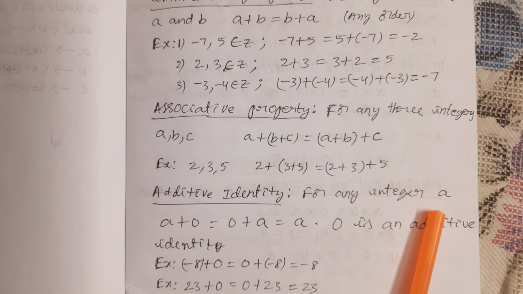Additive identity I am telling. For any integer a, a plus 0 is equal to 0 plus a is equal to a. That means if you add 0 to any number, the same value comes. 0 is an additive identity.